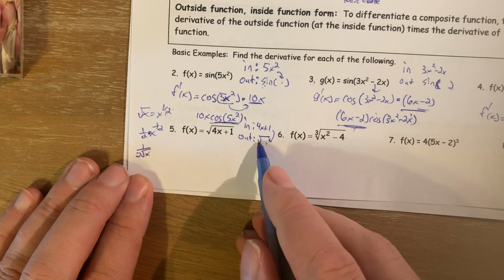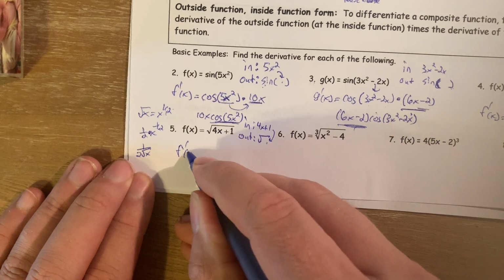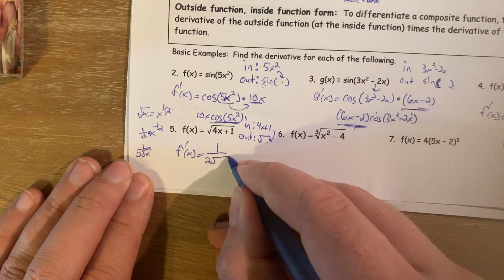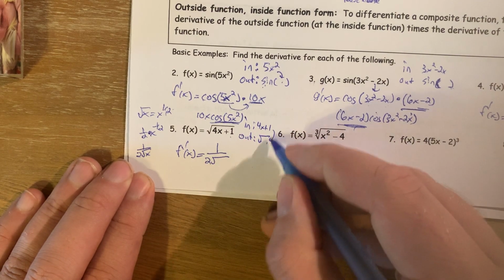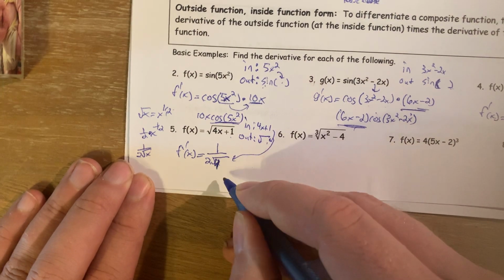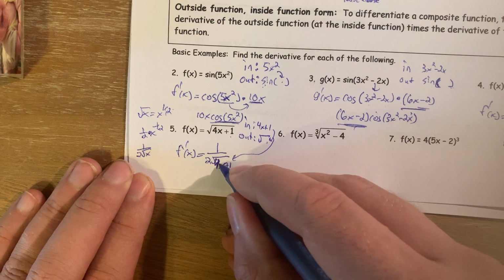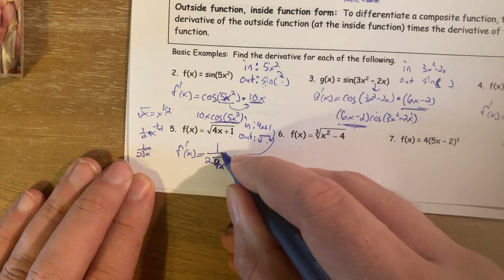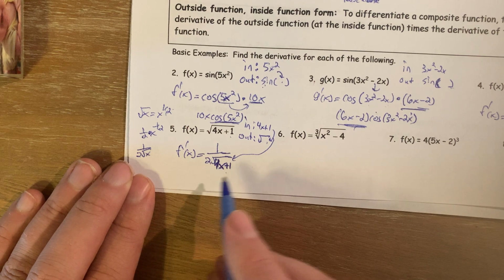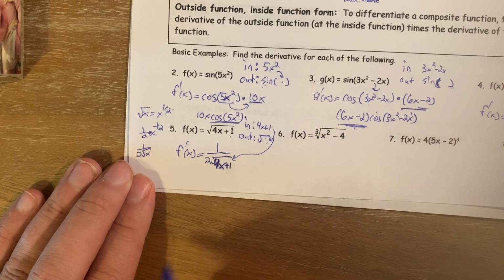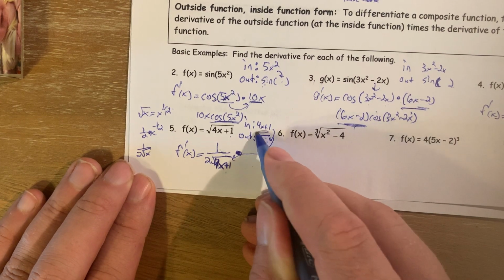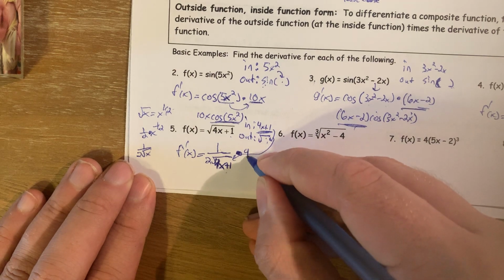Okay, so the derivative of the outside function is going to be 1 over 2 times the square root of, with the inside function still plugged in it. So 2 square root of 4x plus 1. Okay, so that's the derivative of the outside function with the inside function still inside of it. So the derivative of square root of x with 4x plus 1 still inside of it, times the derivative of the inside function. So the inside function was 4x plus 1, and we multiply times 4.